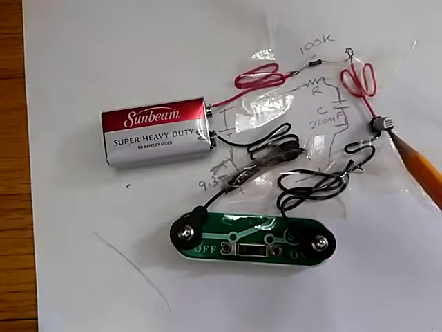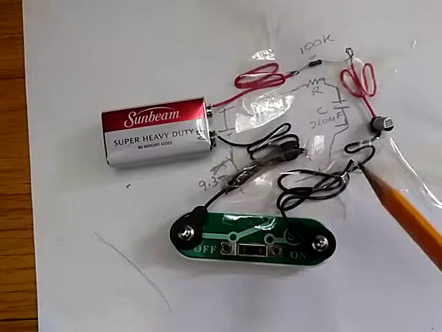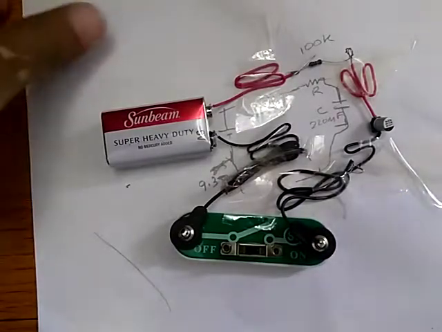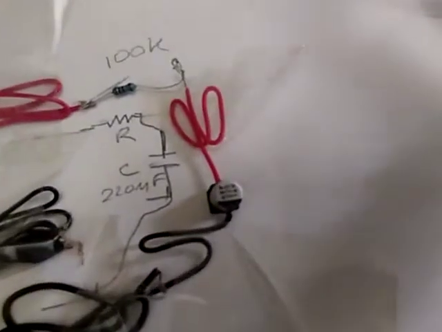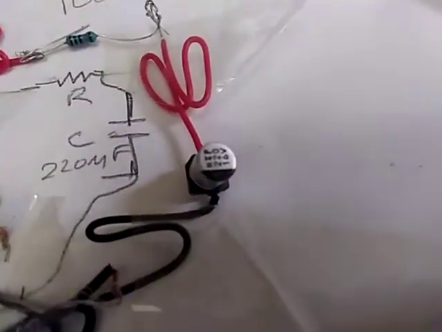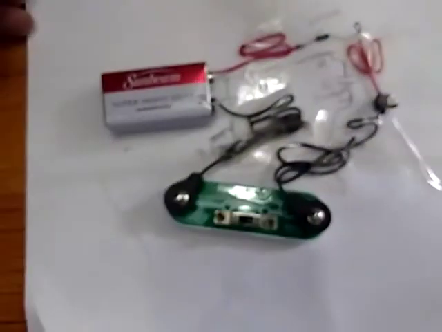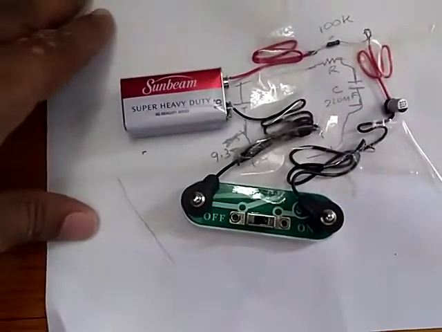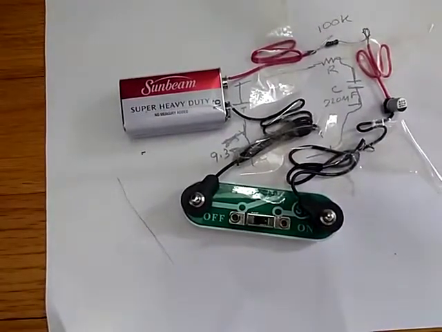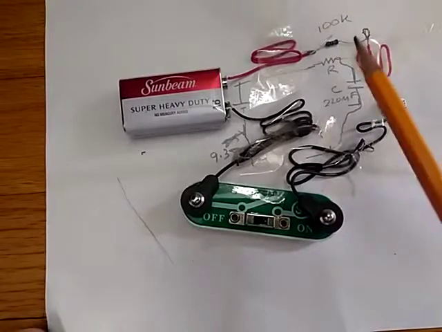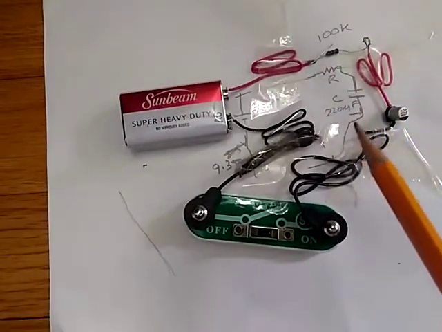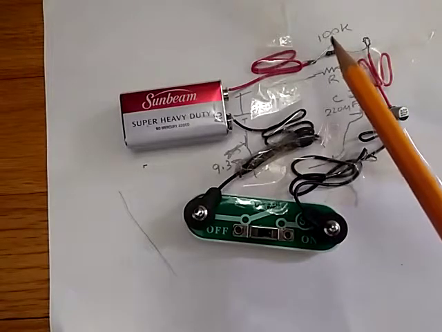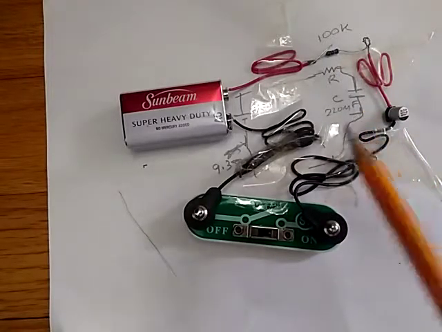The next thing here, I have a 220 microfarad capacitor. I will try to show you by bringing it closer. If you read it, it's something like 220. That's what it says, 220 here. And then I have a resistor here of value 100K. And you would like to know why I chose these particular values, 100K and 220 microfarad.